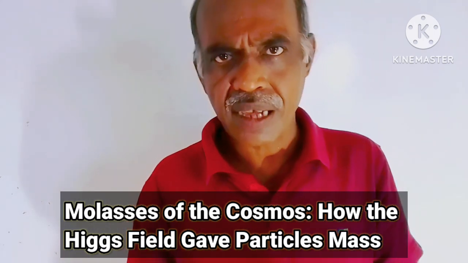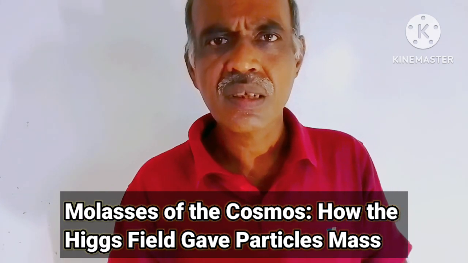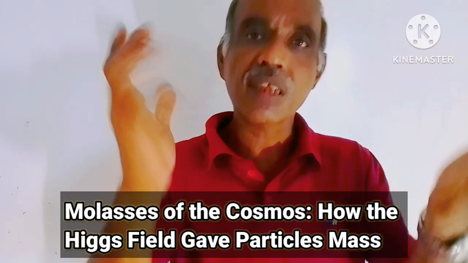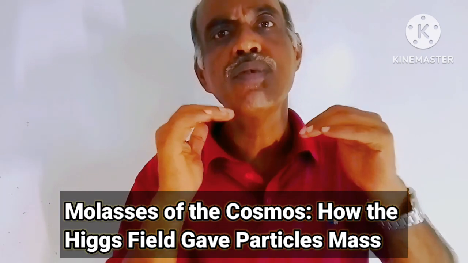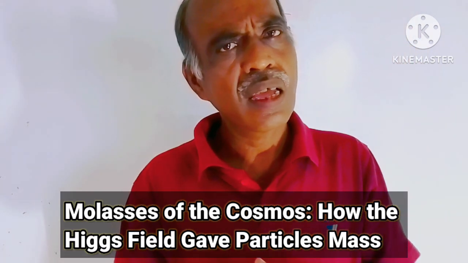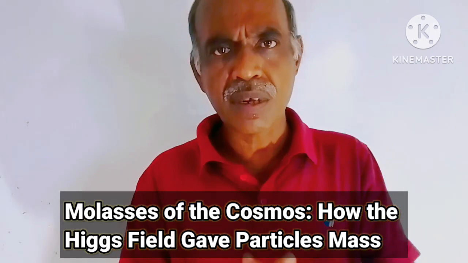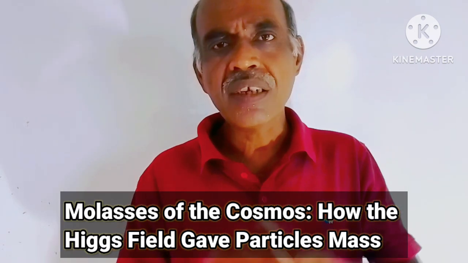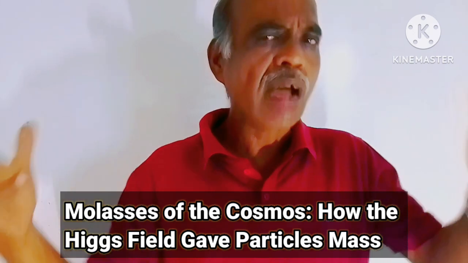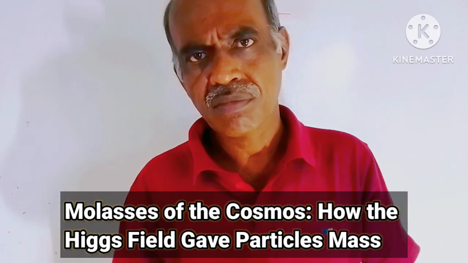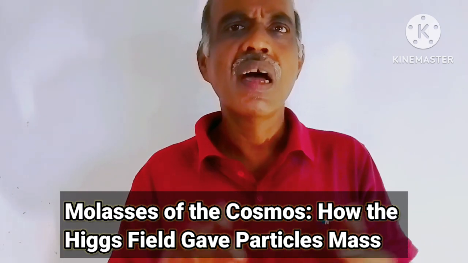Means photon itself is light. Okay, that is known to you, and photon is massless. Similarly, all other particles were able to move with the speed of light, and they were moving with that speed. But after 10 to the power minus 12 seconds, particles acquire their masses. How they acquire their masses?